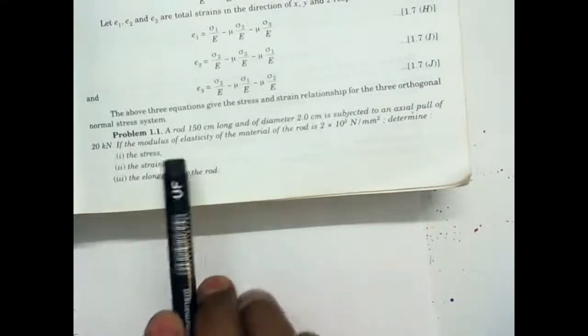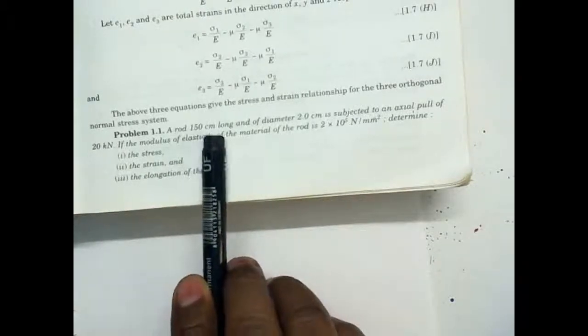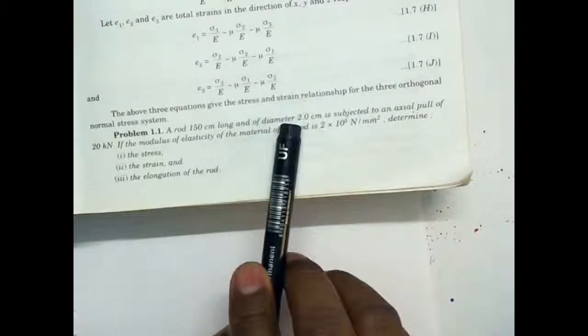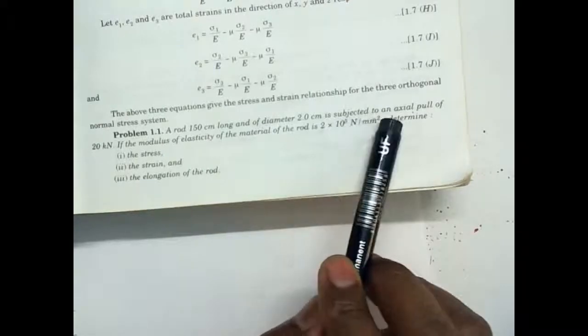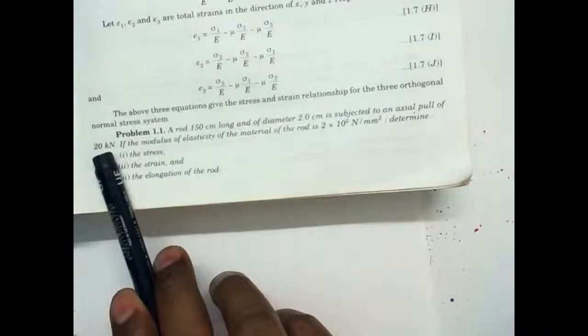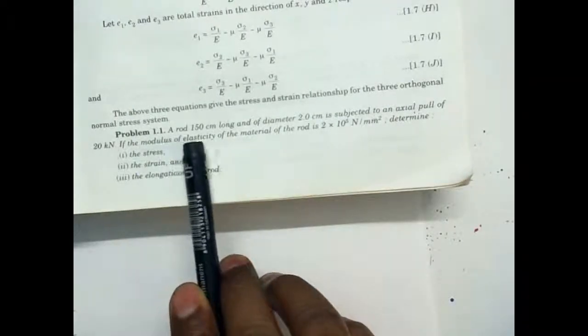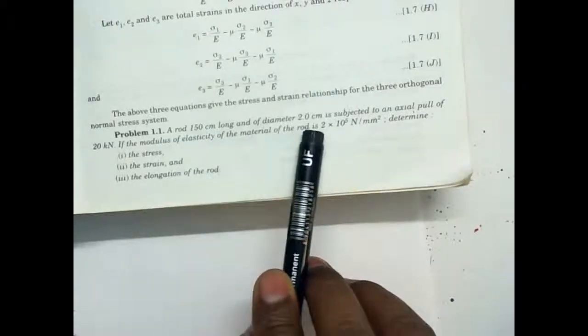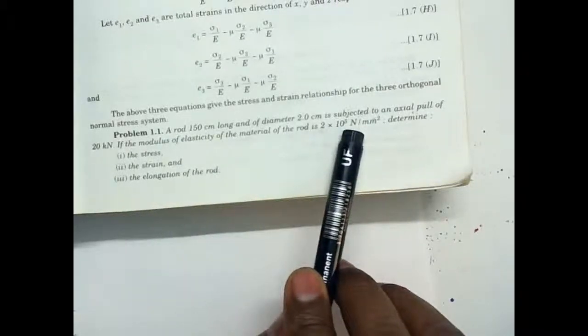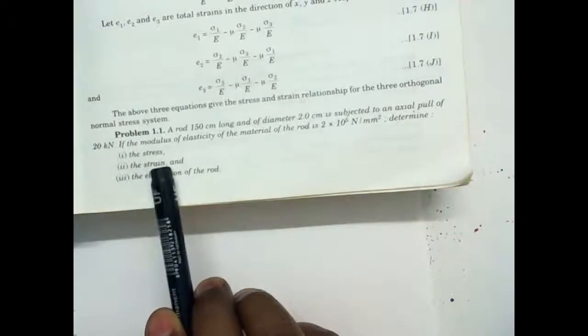Today we'll see a stress strain example. Here they have given one problem. A rod 150 cm long and of diameter 2 cm is subjected to an axial pull of 20 kN. If the modulus of elasticity of the material is 2 into 10 power 5 Newton per mm square, determine stress, strain, and elongation of the rod.